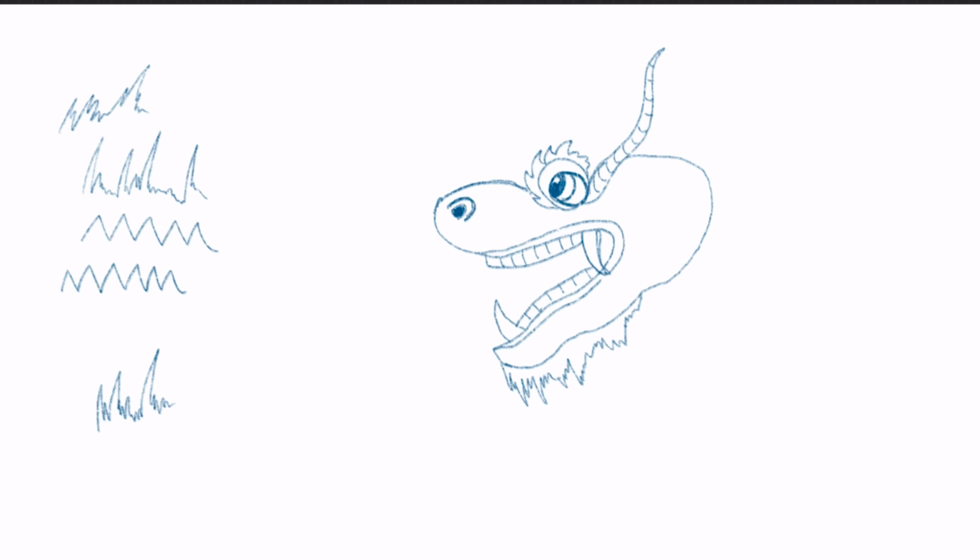Now go back up to the top where the eye is, and we're going to do the longer part of the mane, and I'm just going to work my way up and back like this. Then we'll draw some big tufts of hair. Don't think too much about the way they're going, because it does not have to look just like mine.